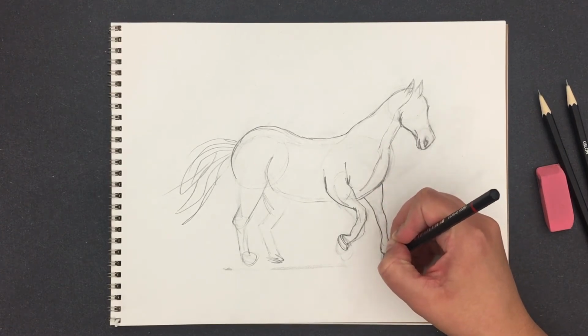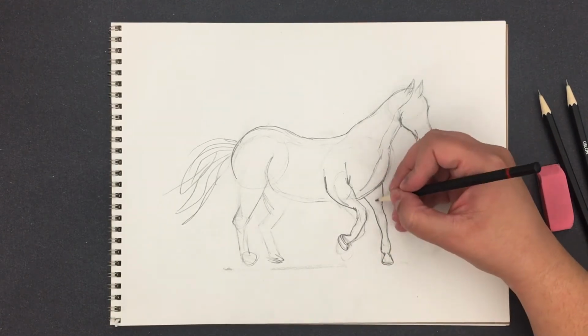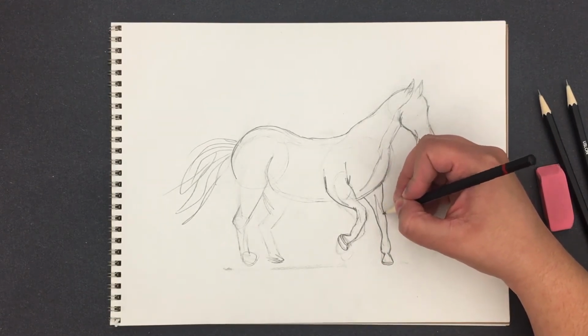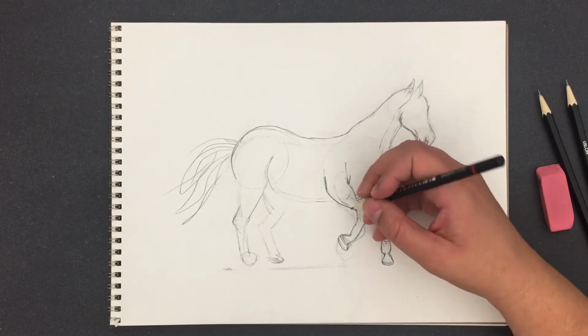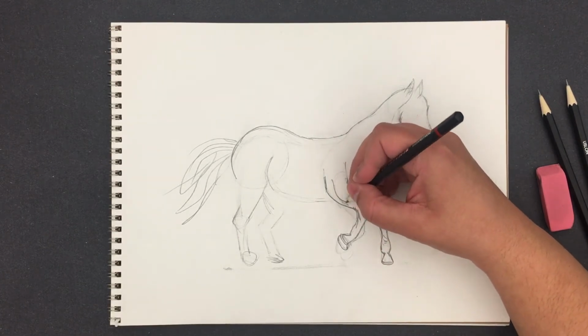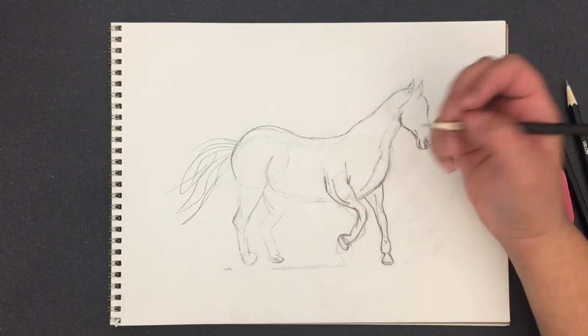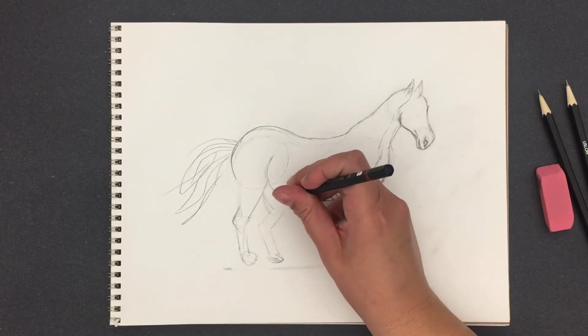And there's some shape here. I'm putting some lines here for later when I shade certain parts in of the horse. This won't be required if you're going to be doing a simple horse drawing.